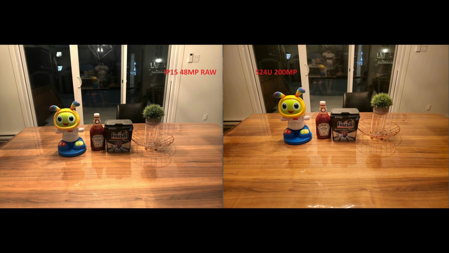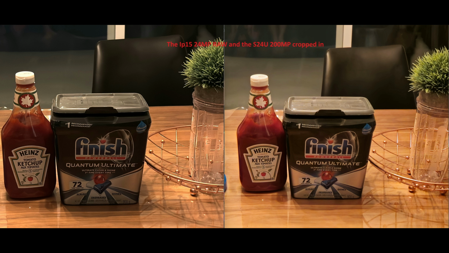Last set of pictures. This is the 48 megapixel raw of the iPhone against the 200 megapixel. The reason I didn't bring the 50 megapixel raw of the S24 Ultra is because they're similar to the 50 megapixel JPEG as well. But definitely you can see the 200 megapixel even at low light. Even though the pixels are small, it suffers. Still it can capture tons of details. Let me zoom into both the pictures to show you. And this gets even more dramatic in daytime when there is sufficient light. That 200 megapixel becomes a beast.